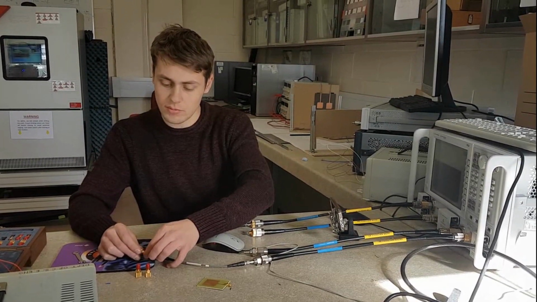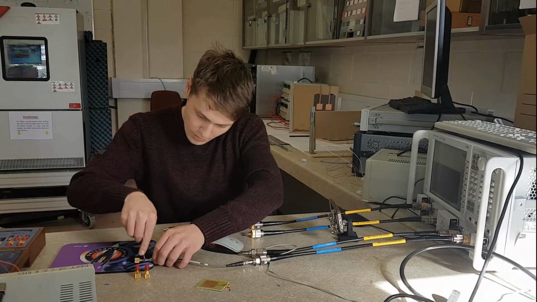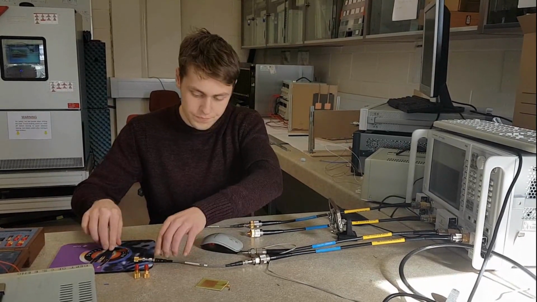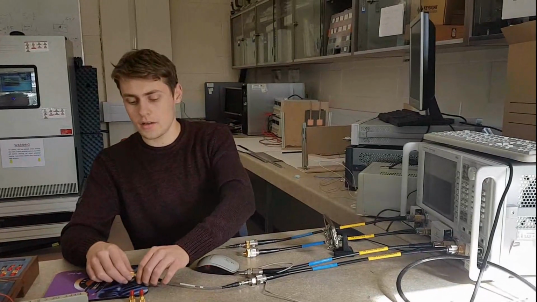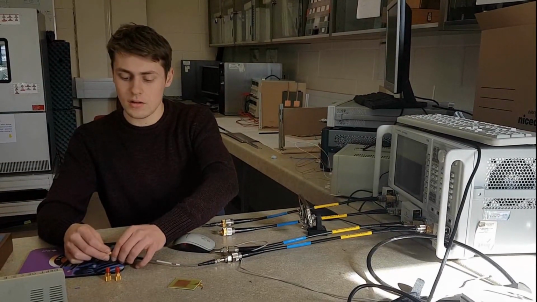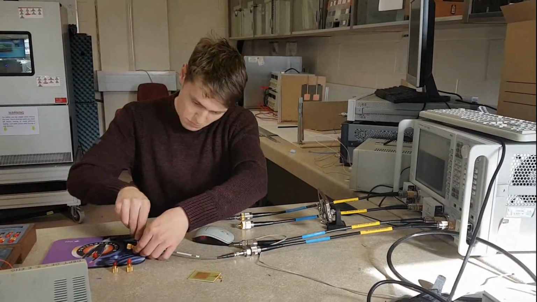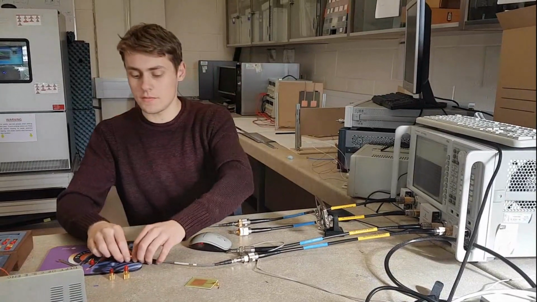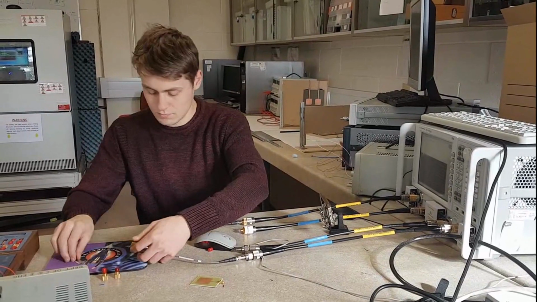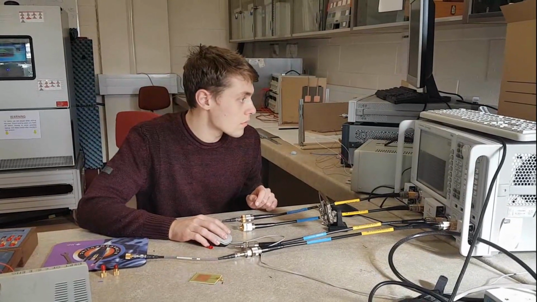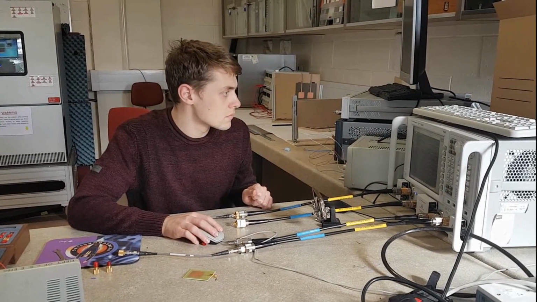I don't have a torque spanner with me, but I'm just going to tighten up the connectors a little bit. Okay, now repeat the same thing for the short. And finally for the load. Okay.